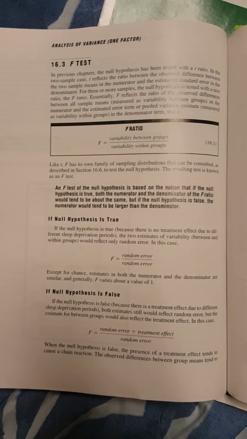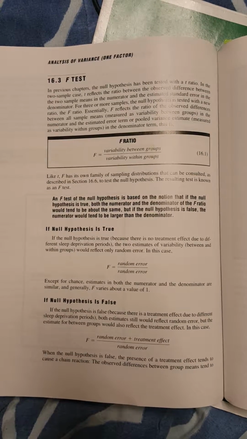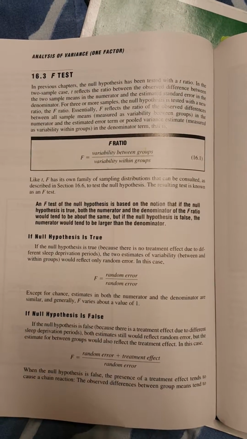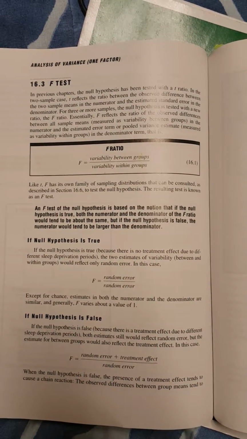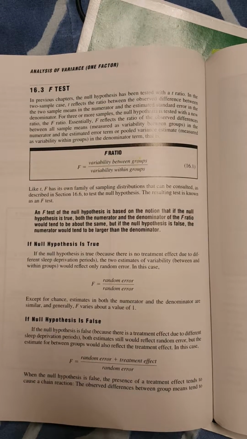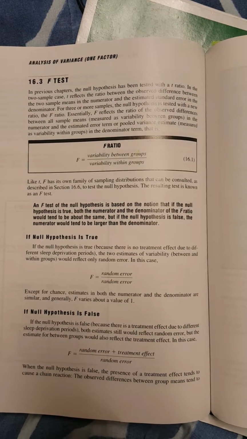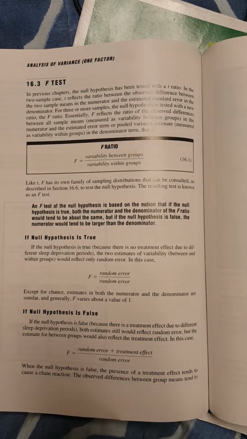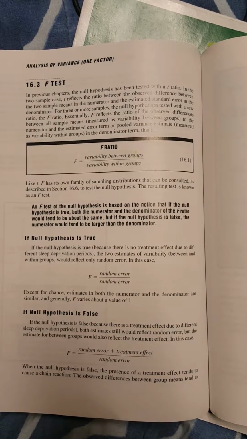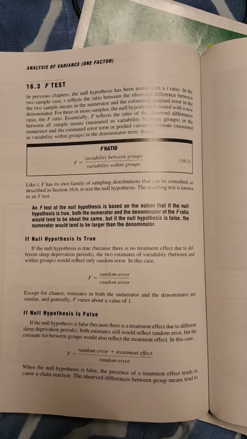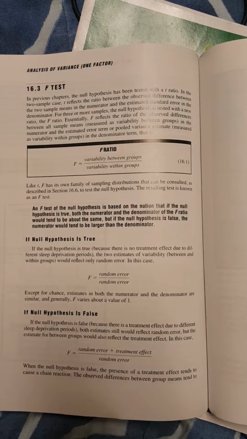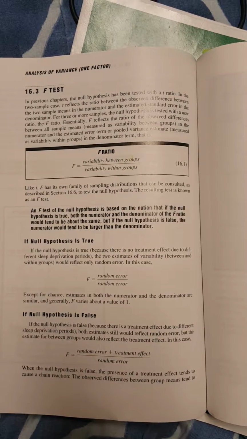16.3 The F-test. For three or more samples, the null hypothesis is tested with the F ratio instead of t. So F equals the variability between groups divided by the variability within groups. An F-test of the null hypothesis is based on the notion that if the null hypothesis is true, both the numerator and the denominator of the F ratio would tend to be about the same. But if the null hypothesis is false, the numerator would tend to be larger than the denominator.